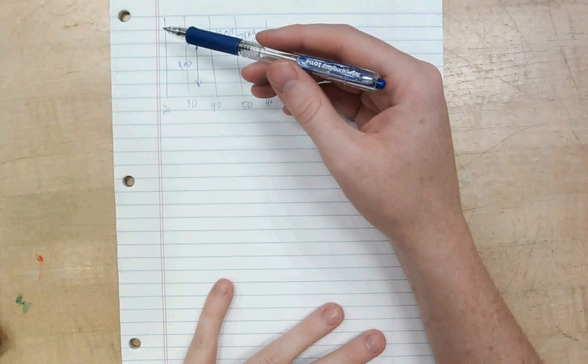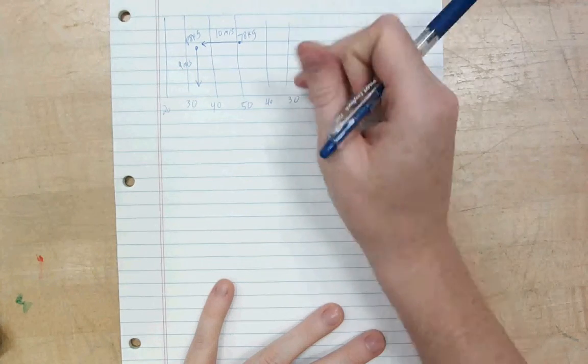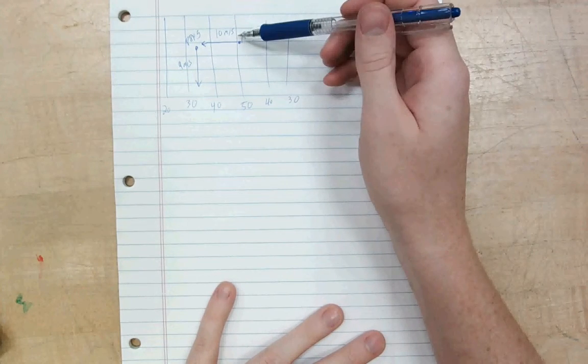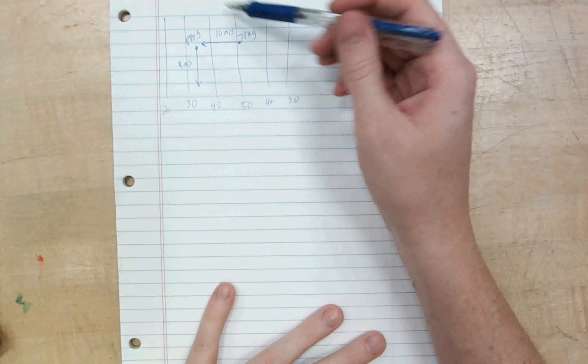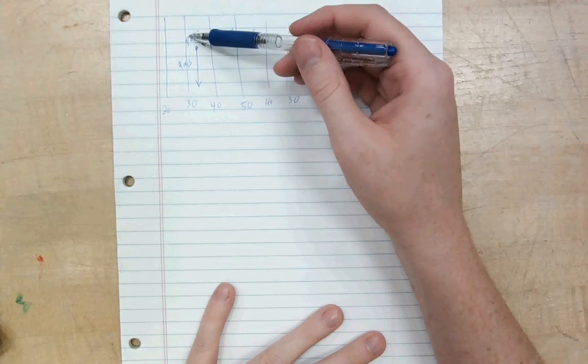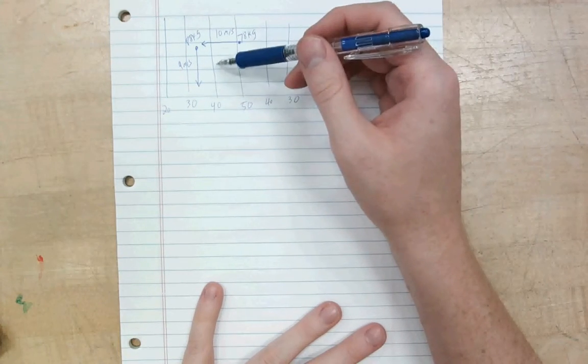And I want to know, once they hit each other, how fast will they be going and in what direction? And you might think, well, can't I just add these velocity vectors? But velocity is not the whole story. Their mass has something to do with it. So what we can do is add their momentum vectors.